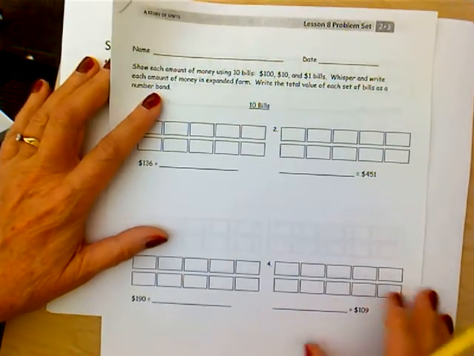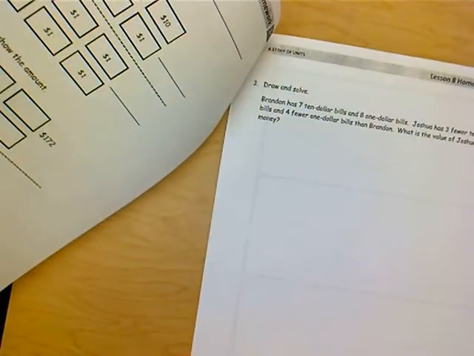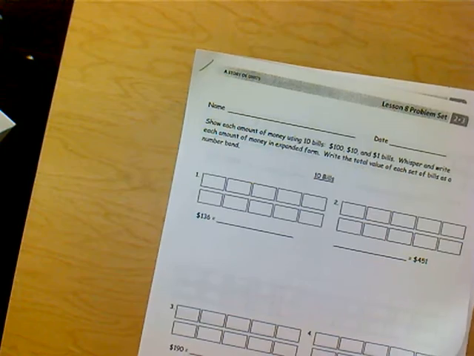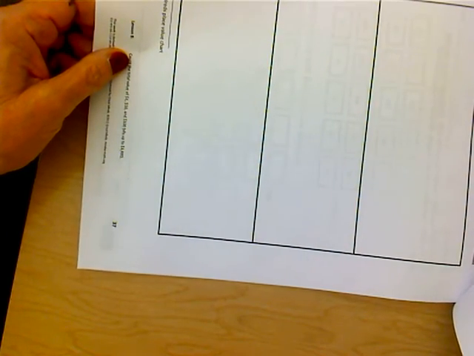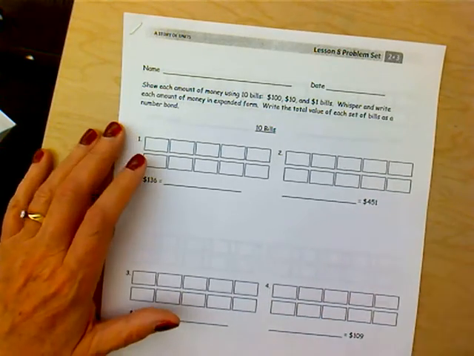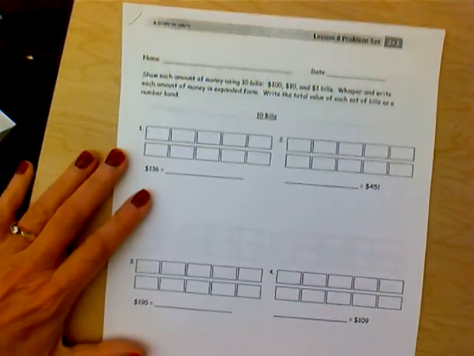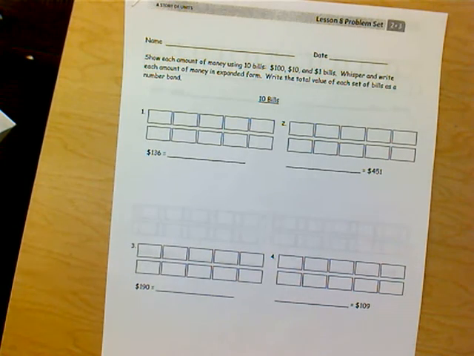All right, now it is time for you to try your problem set today. You will see that the problem set is 1, 2, 3, 4 pages plus the homework pages and a homework problem that you need to complete, and then the exit ticket. And there is your template for counting out the money. If you need paper money, Miss Starr has some here for you at school. You are welcome to stop by and pick some up, or if you've got some play money at your house, you could use that.